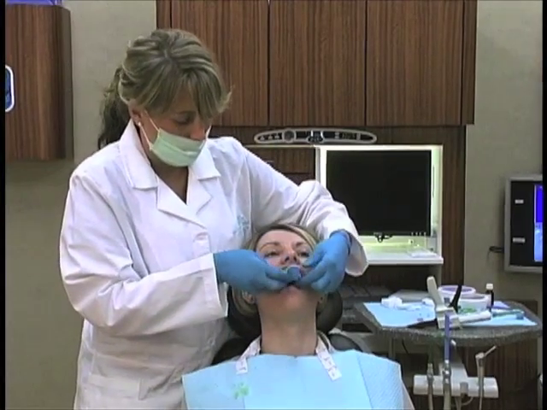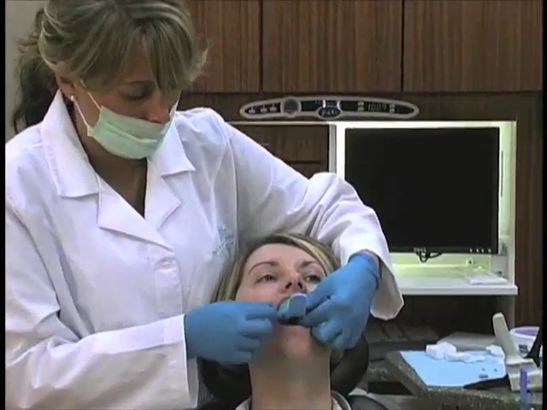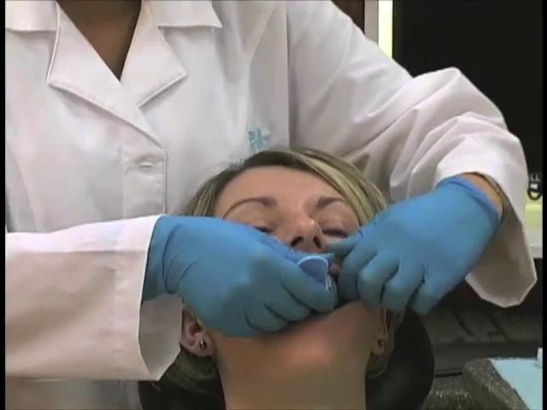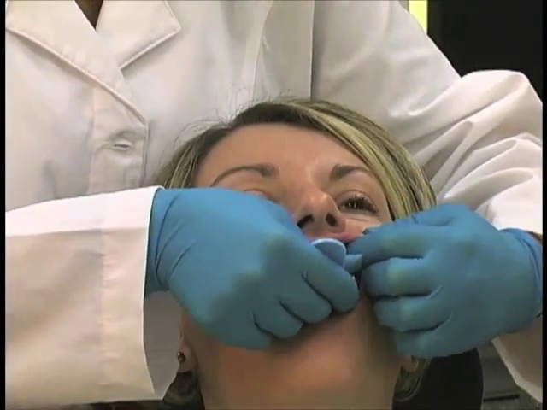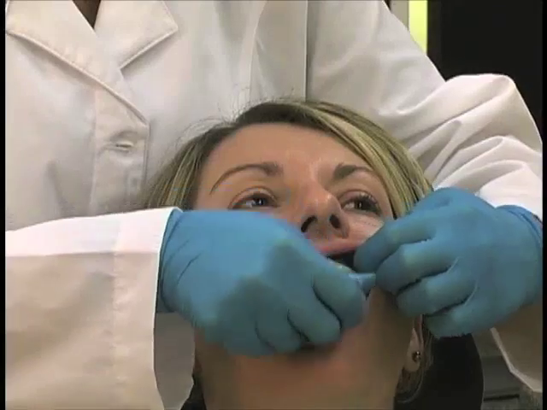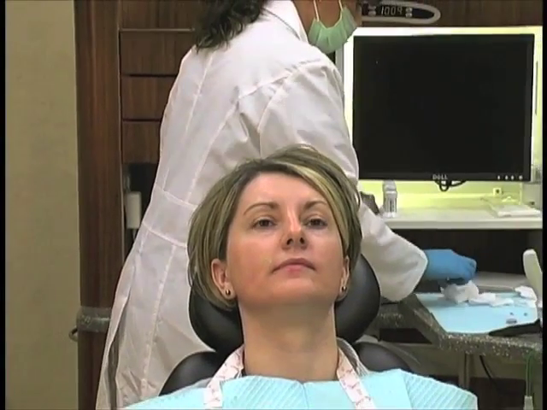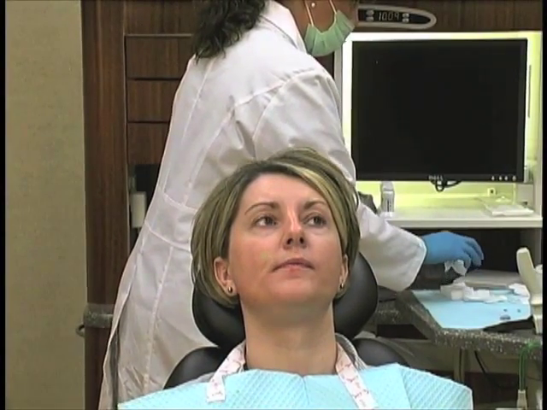Okay, so after the allotted time, here again, this material is firm, so it may take a little bit of time to remove it. One thing to be careful of is that if you have patients with older bridge work that has high water pontics, you want to make sure you block that out with some sort of wax so that we don't engage those undercuts.